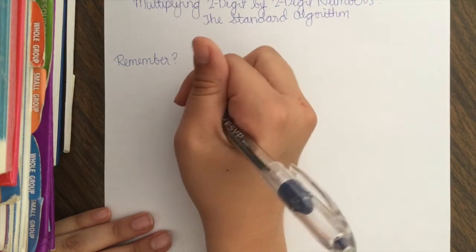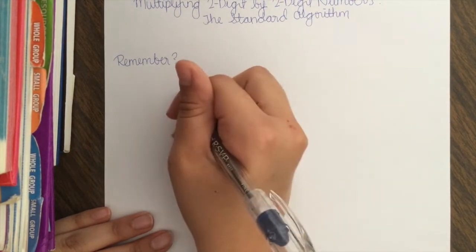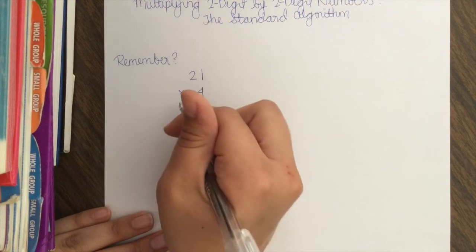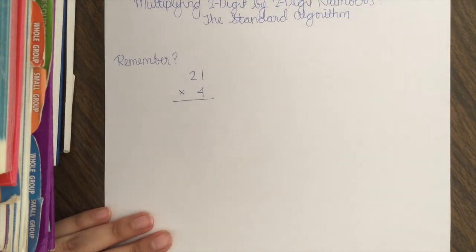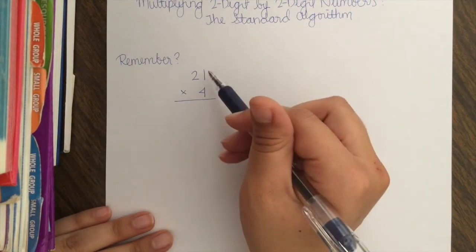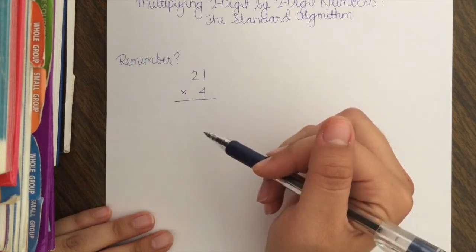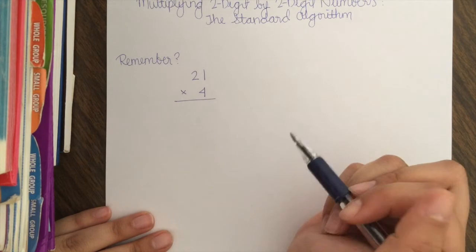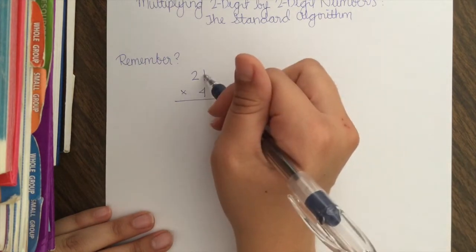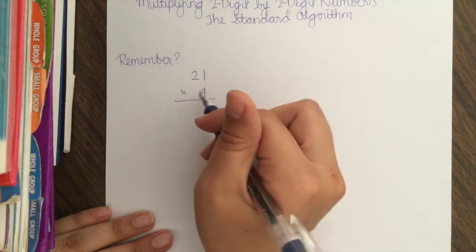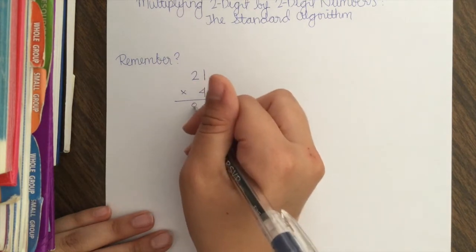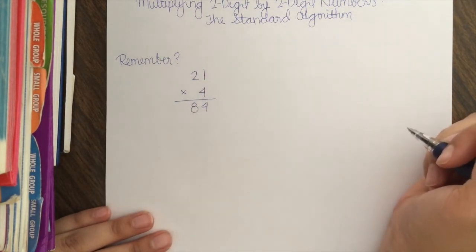If I were to have, let's say, 21 times 4. Okay, I would multiply my bottom number times the ones and then the tens. I would carry my tens and then put everything on one line. So 4 times 1, 4. 4 times 2, 8. 21 times 4 is 84.